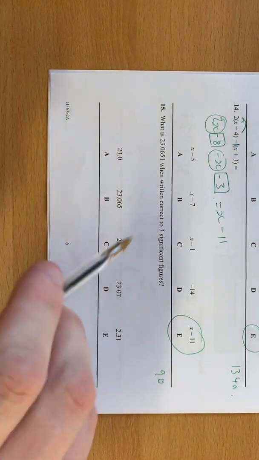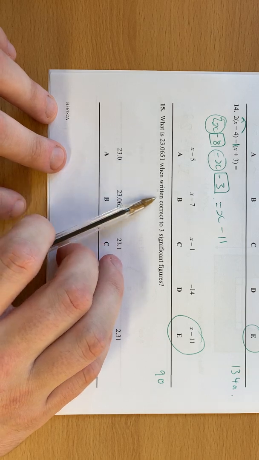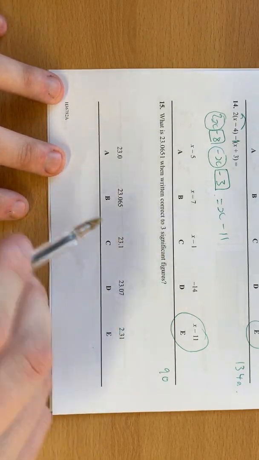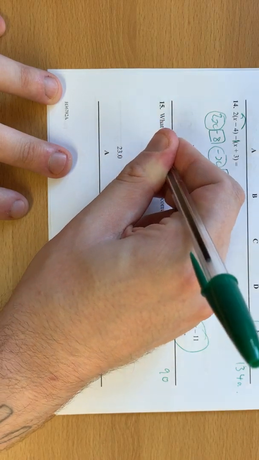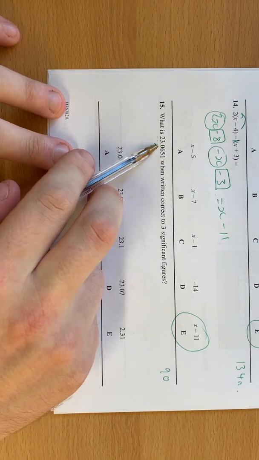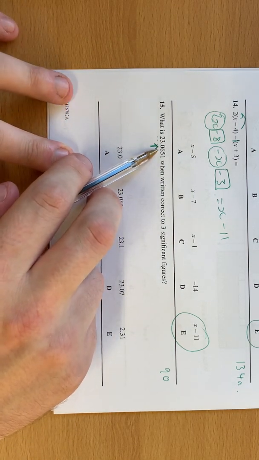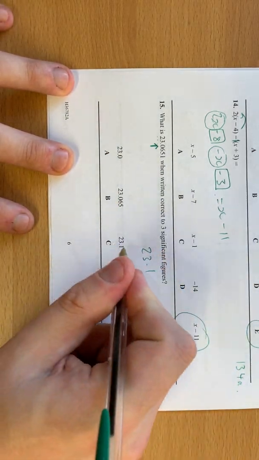Number 15. What is 23.0651 when written correct to 3 significant figures? So 3 significant figures means I need to go across 3 places. So really this question is asking, what is this number to the nearest 10th? I've got 0. I look at the hundredths column, 6 rounds up, so it should be 23.1. Therefore it should be C.